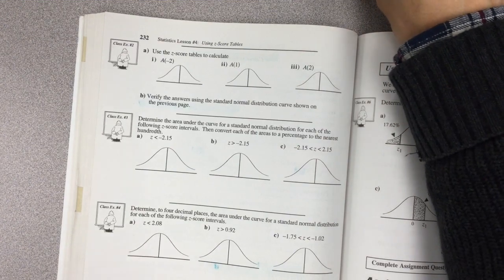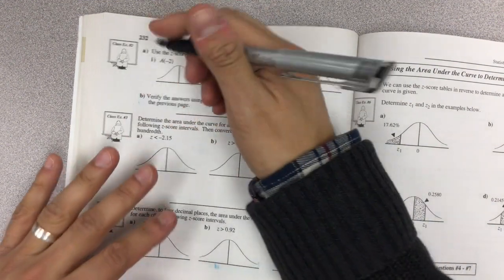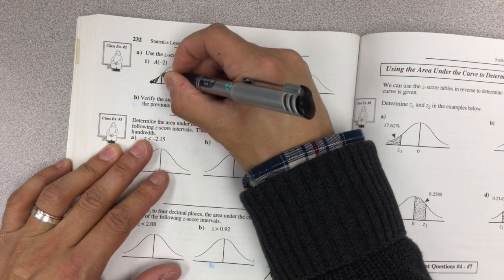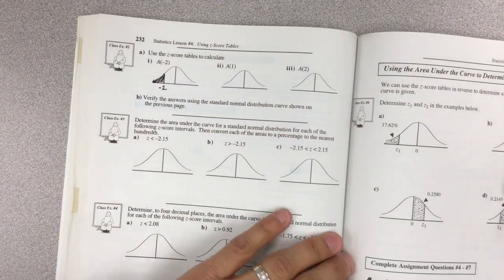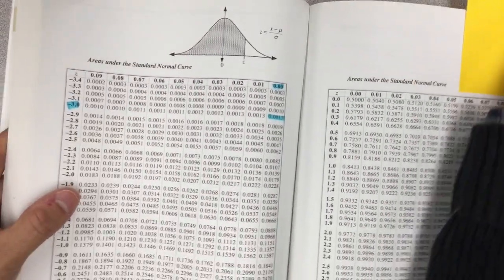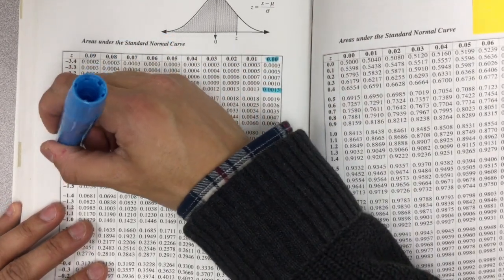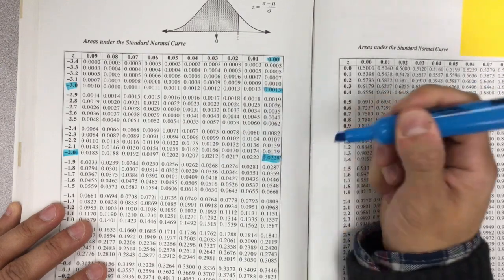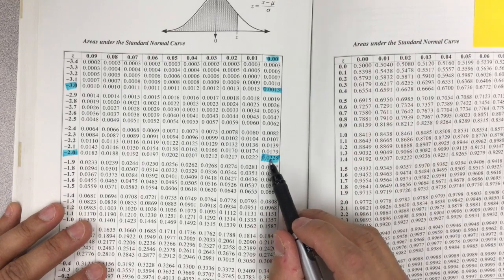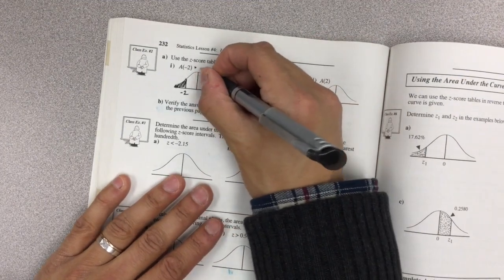We want to use the Z-score tables to calculate what A of -2 is going to be. A of -2 is going to be somewhere around here, and again, I have to reference my Z tables on the back. I want to find -2.00, and that brings me down to 0.0228. So A of -2 is equal to 0.0228.